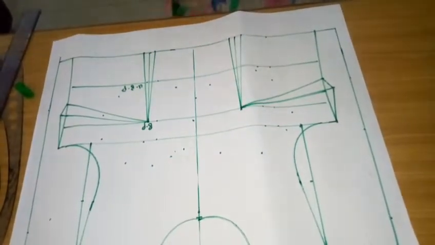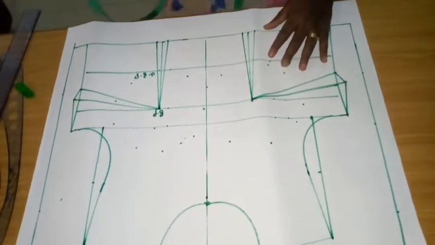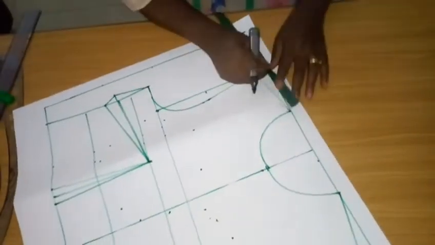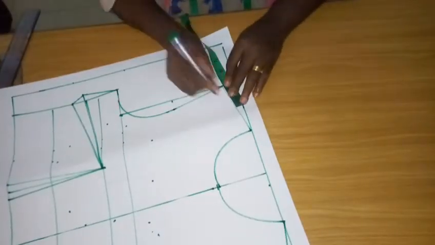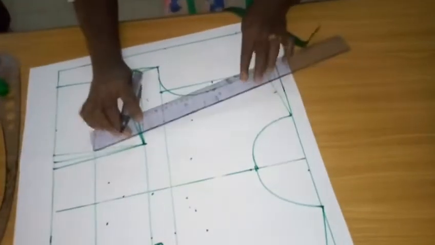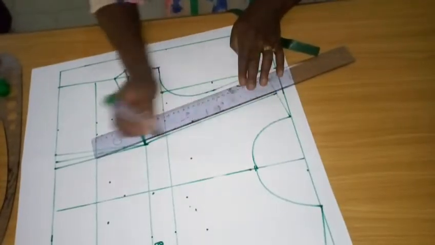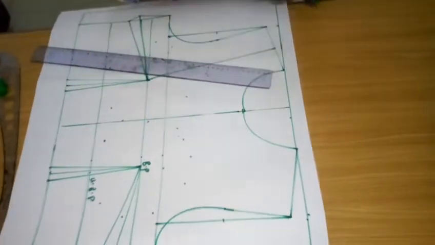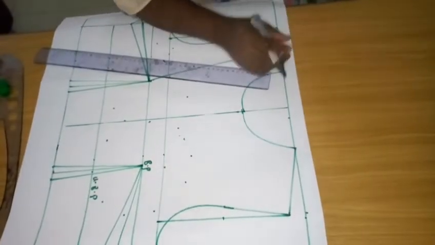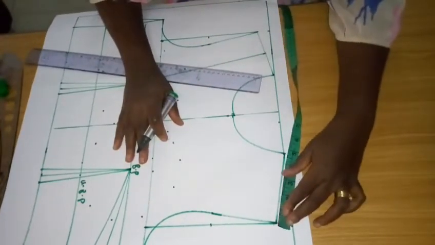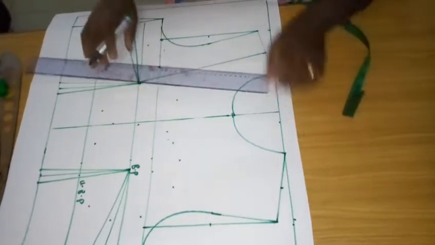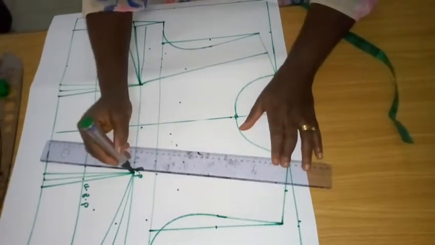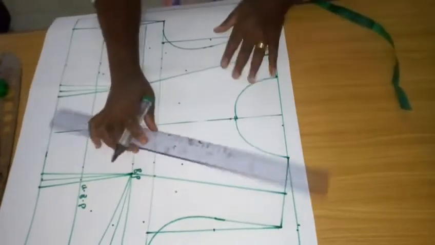The next thing I want to do for this monostrap is to create our neckline. We are going to divide our neckline. This is the very first thing you are supposed to do, dividing your neckline and connecting it to the bust point. I'll also do that for this other part, because what we have here is asymmetric. From here to here, I'm going to divide to get the midpoint, as you can see. So I connect the midpoint back to the bust point right away.